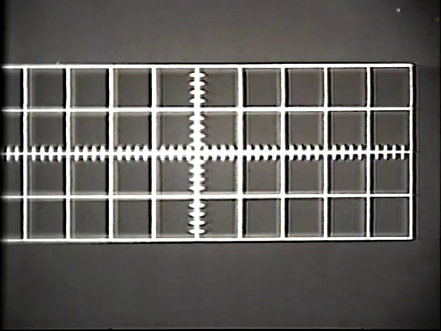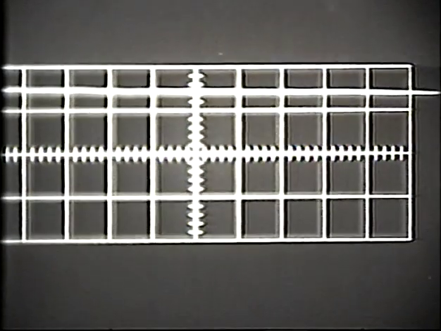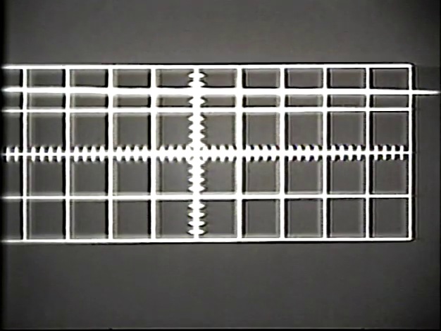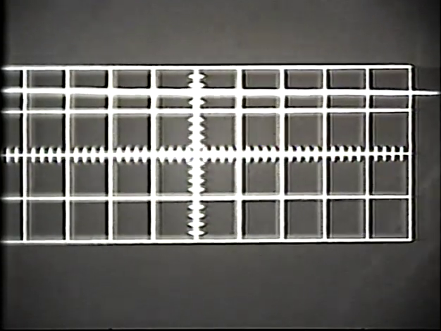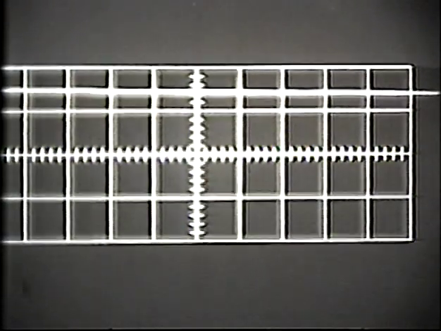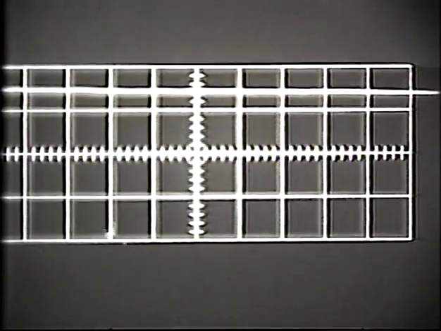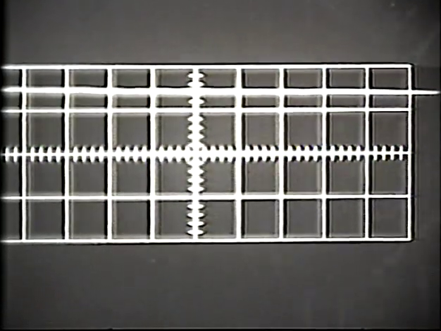I'll turn on the beam. You see the trace. We are using this oscilloscope at its fastest sweep speed. And at this setting, the spot which creates the trace moves across each of these large divisions in a little bit less than 10^-8 seconds. In fact, 0.98 times 10^-8 seconds.